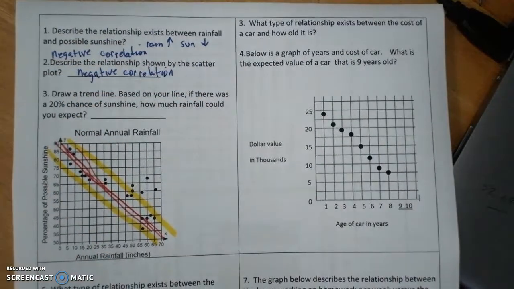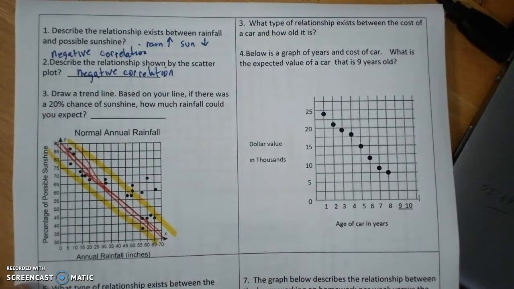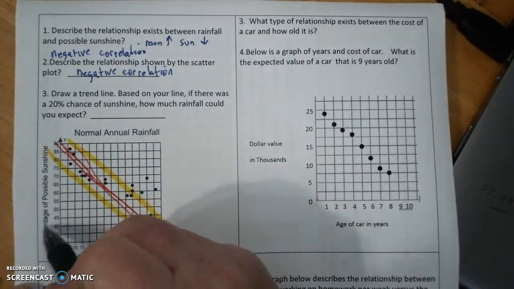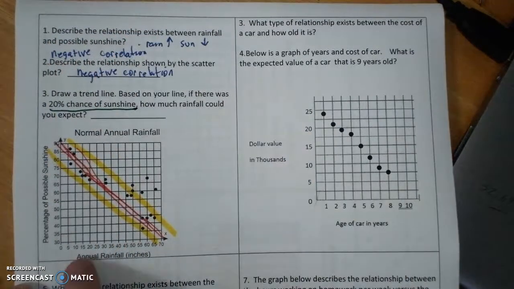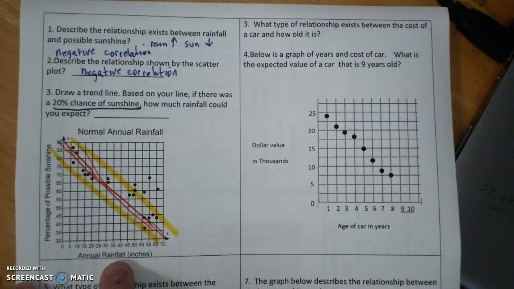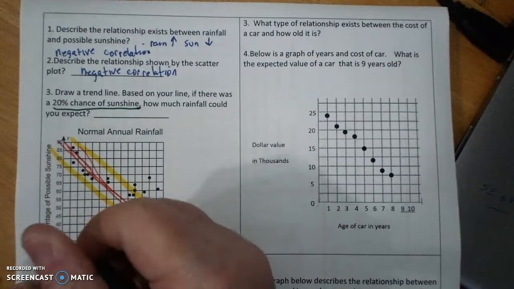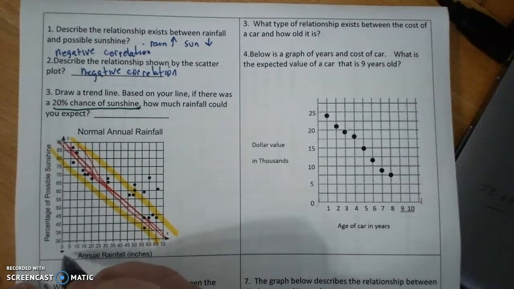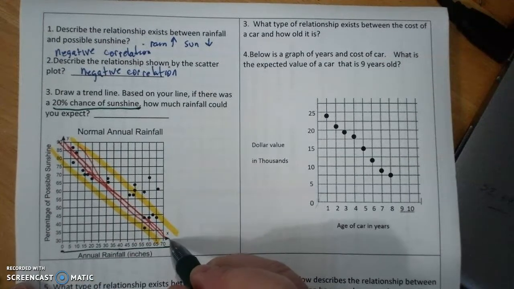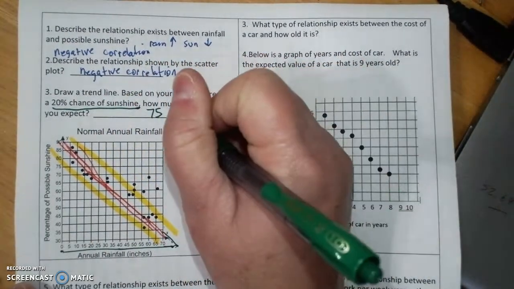Whew, my desk has ridges in it. Draw a trend line based on your line. If there was a 20% chance of sunshine, percentage of possible sunshine. So now, okay, 20% chance of sunshine, how much rainfall could you expect? And this is the rainfall. So you have to pay attention to your titles on your graph. So 20% of sunshine would be less down here. So the percentage would be down here, and you would come across, and this would extend, and so I could say 75 inches.